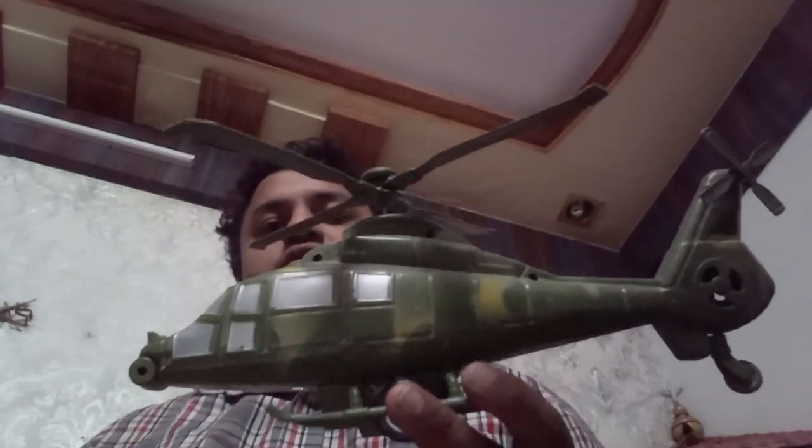Today I would like to tell you about helicopters. It is a very important and very interesting topic. So it's a very nice topic about the helicopter. This is your model of a Dolphin helicopter.